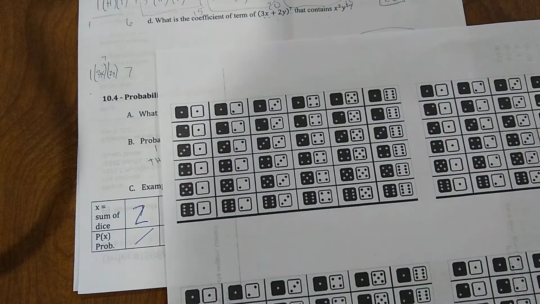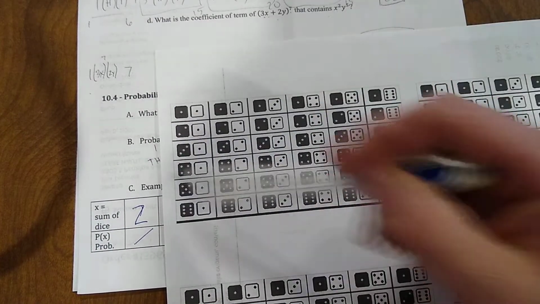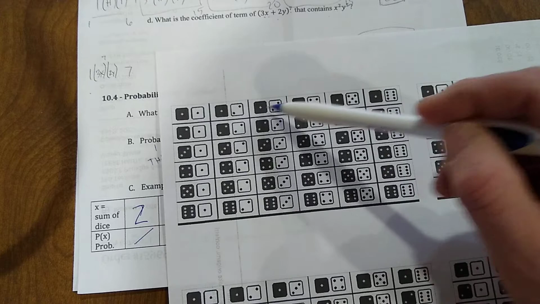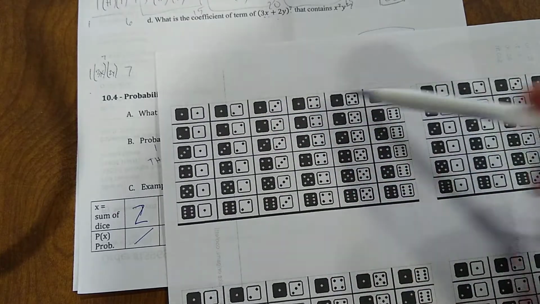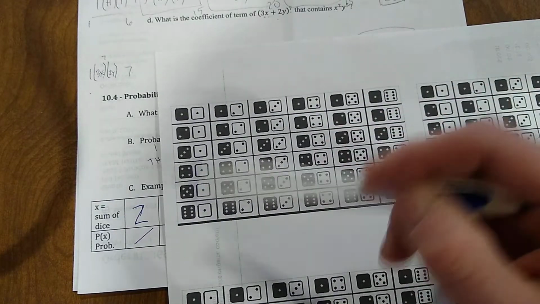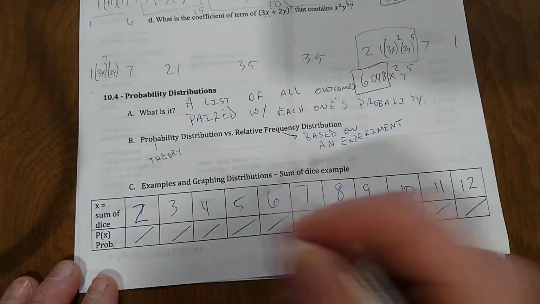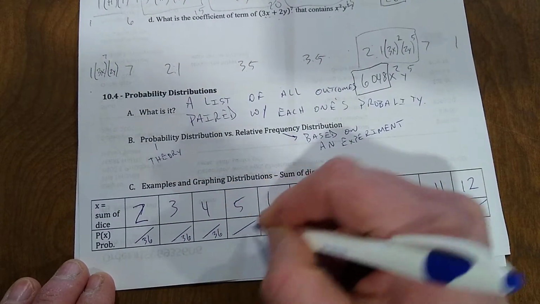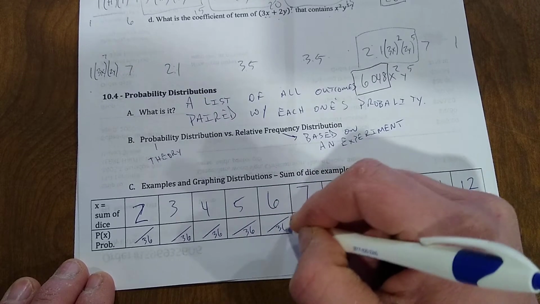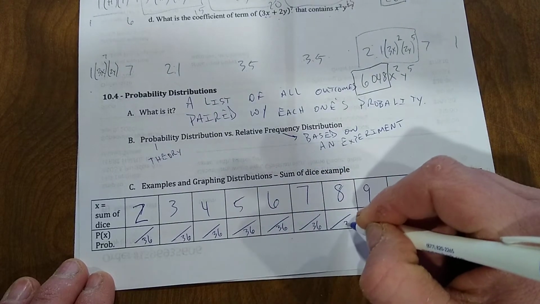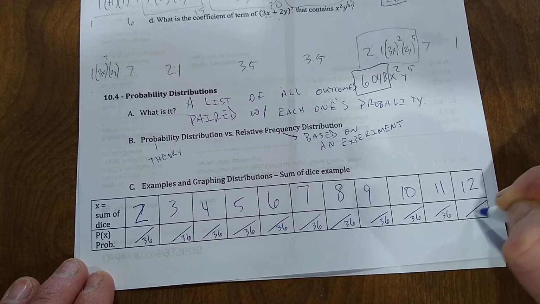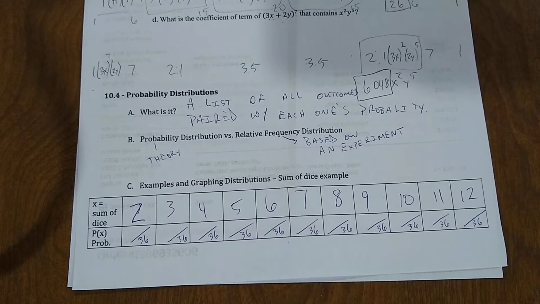Okay, so how many total options are there? Well, look at these, these are all the pairs, and I see 1, 2, 3, 4, 5, 6, 1, 2, 3, 4, 5, 6. I see a 6 by 6 square here. So that means that there's 36 possible things that could happen. Each one gets a 36.